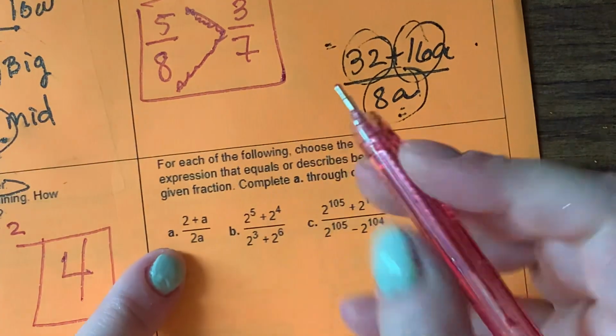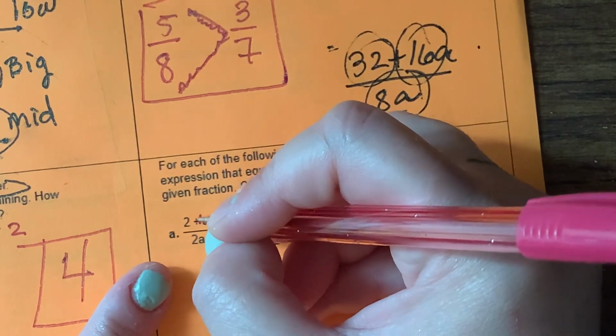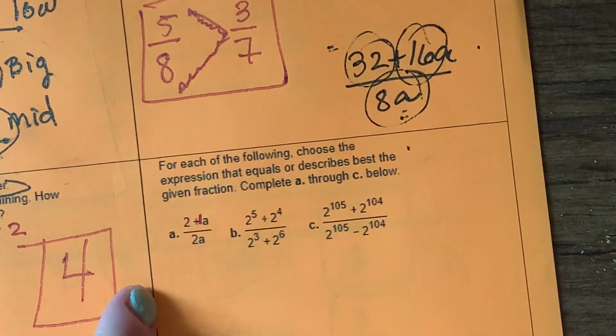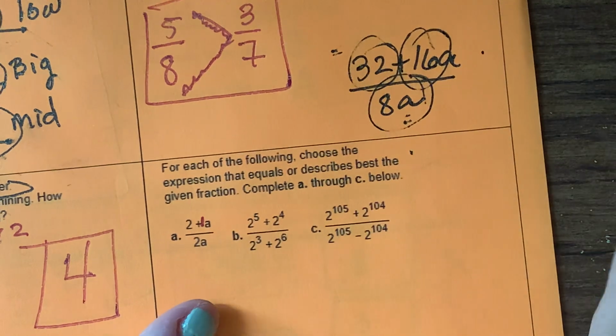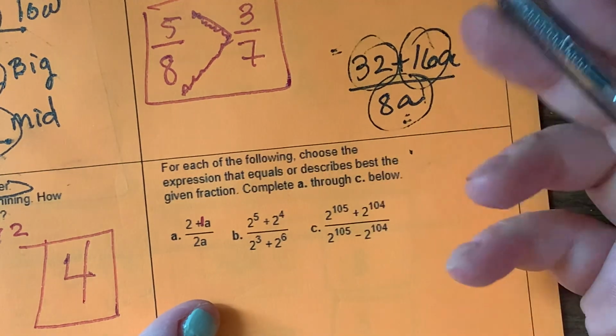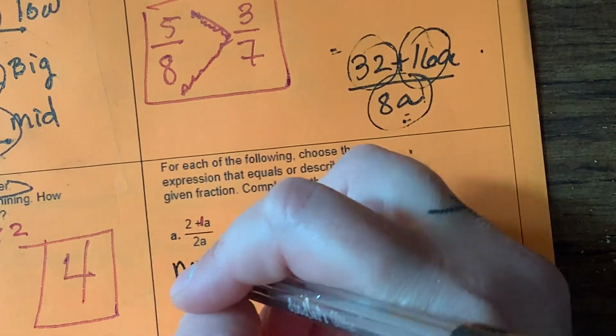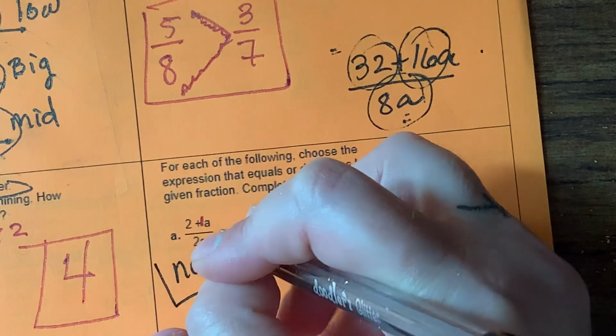But if we look at part A, I have a 2, a 1, and a 2. You can't divide those by anything of the same number. So, nope. This does not have an equivalent.